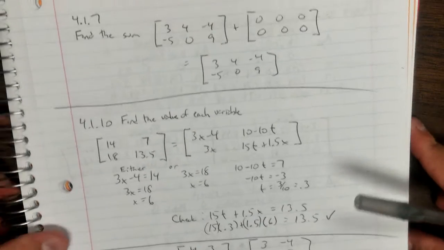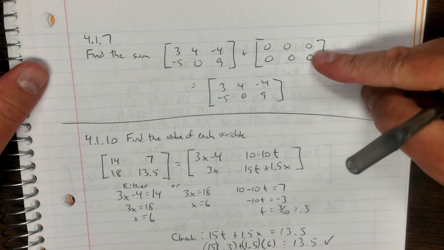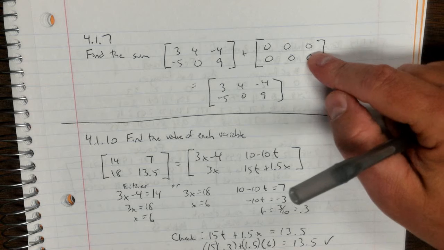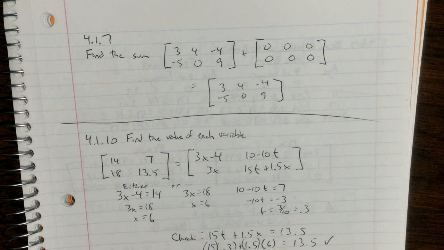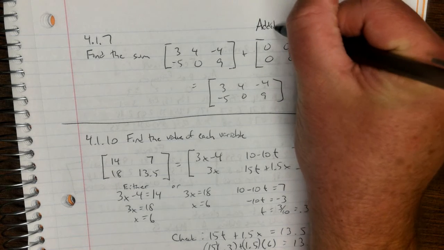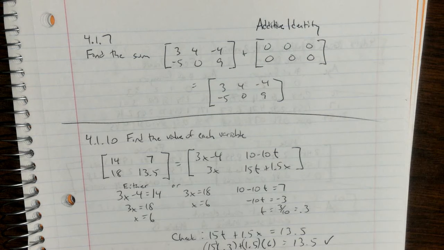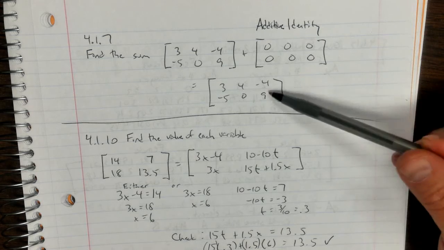On the next one, it says find the sum, and all you're doing is adding the 0 matrix. This is one of your identities. You're basically adding a 0 matrix, which is the additive identity property. Additive identity property. And so you just get the exact same thing.